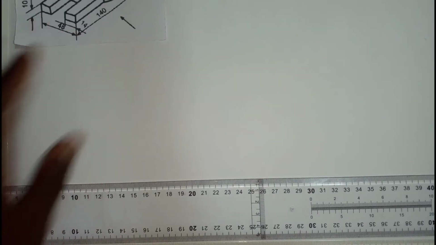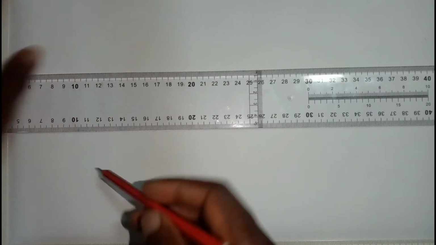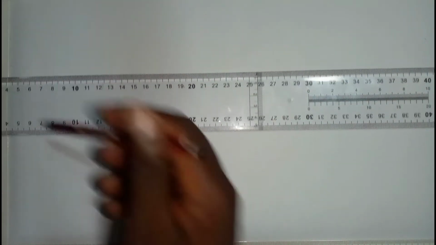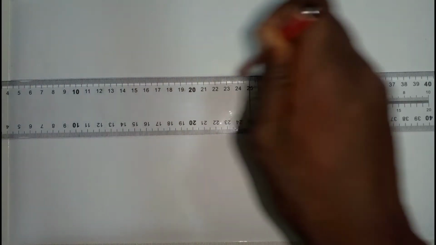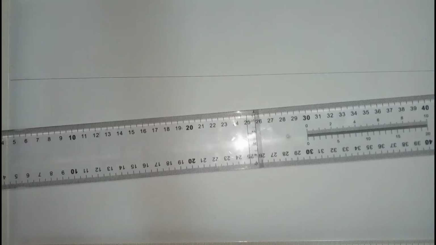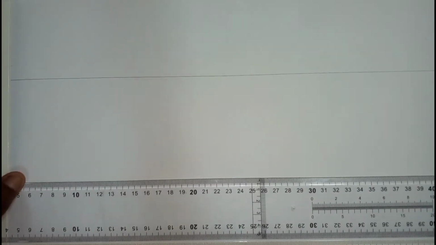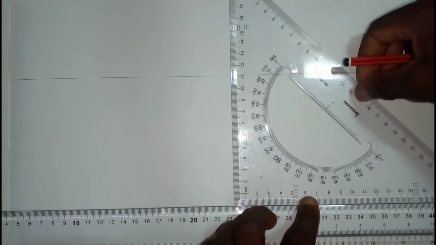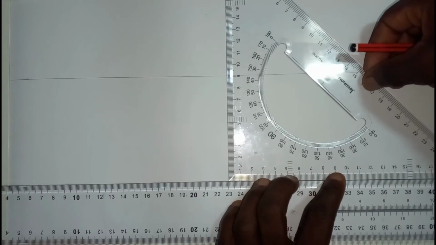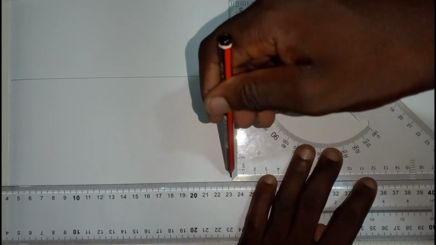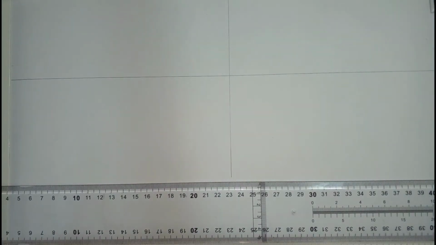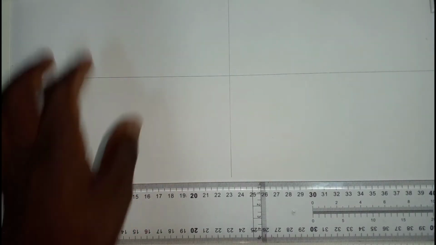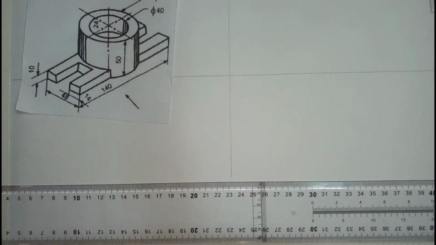Okay, so first I'm going to divide my page into 4 segments like this one. And now it depends on the angle in which you're drawing. So I'm going to represent my information in third angle. That means I'm going to draw the plan on top.